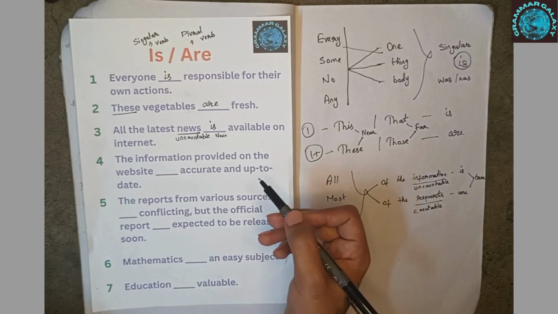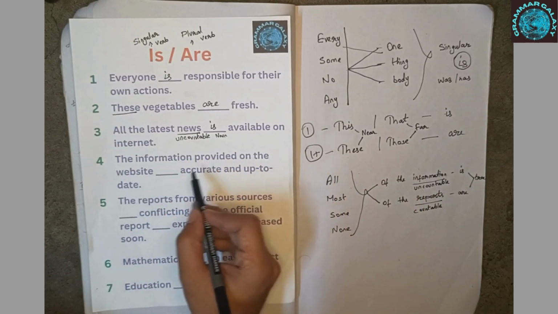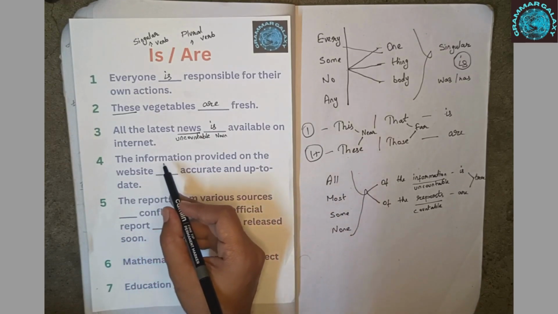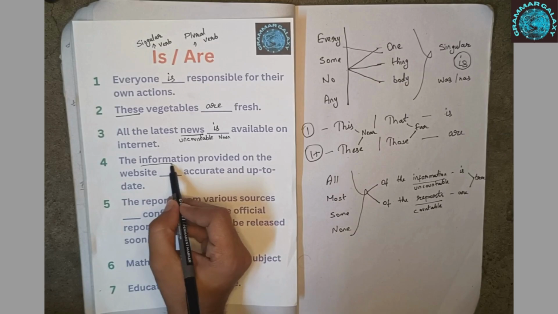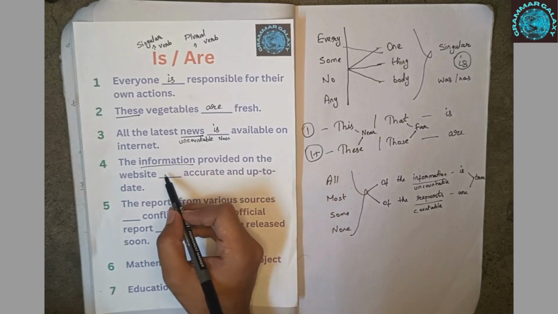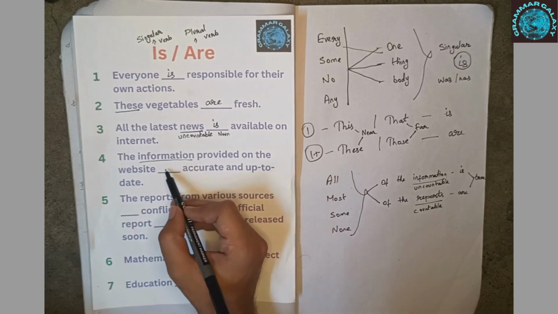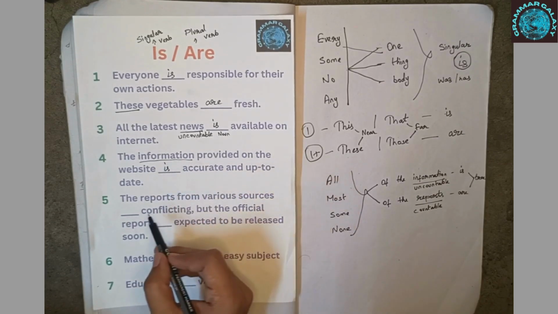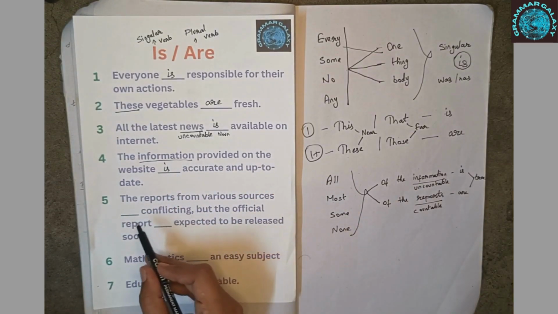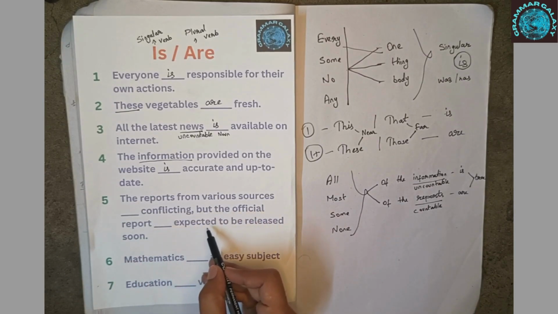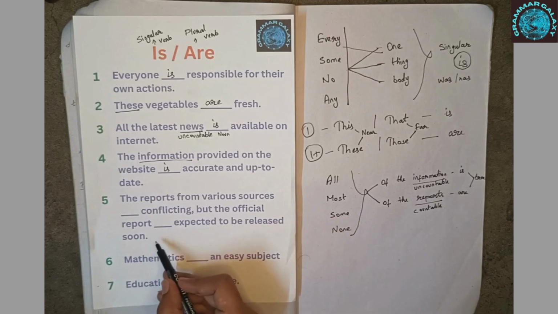Let's see here. The information provided on the website is accurate and up to date. I told you that information is an uncountable noun. So the information provided on the website is accurate and up to date. Check out this one. The reports from various sources that's conflicting, but the official report that's expected to be released soon. So this is a bit confusing, right?